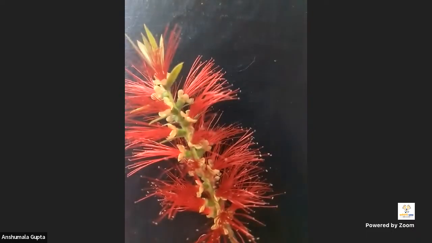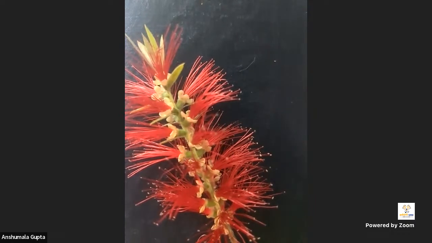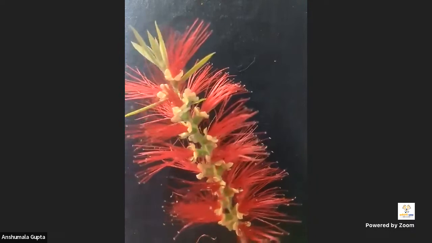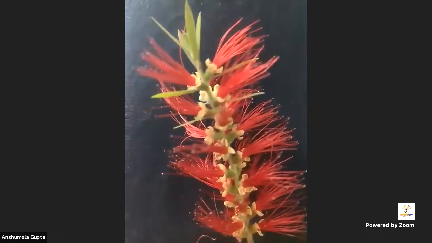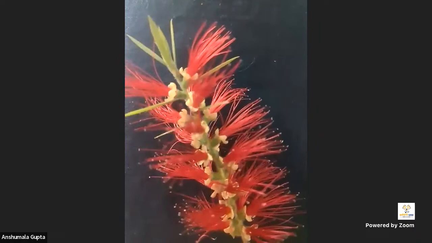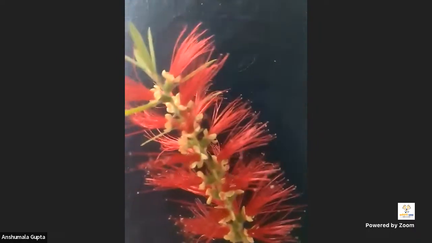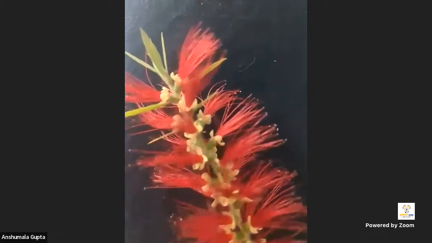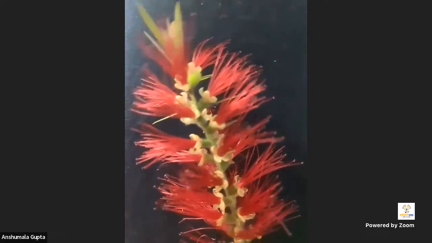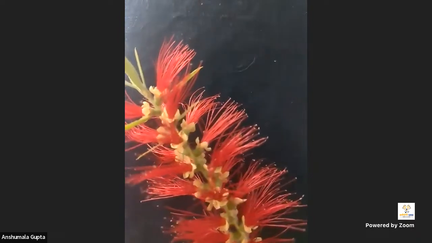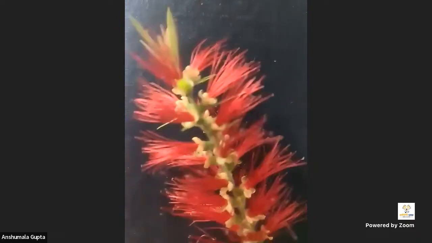So here is one interesting case. The other interesting case here is, see, this is bottle brush. I'm sure you have seen bottle brushes. Yes, ma'am. Right? So look at bottle brush. Here also, the job of attraction is being done by whom? The male part, ma'am. Yeah, so the male parts are there in bunches and they are red colored, brightly colored, and they are together.